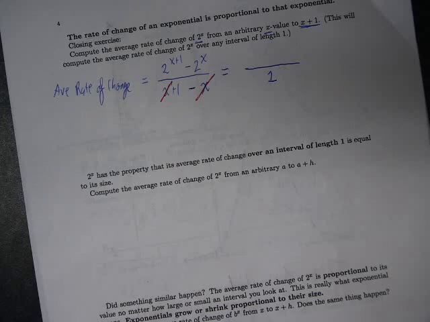It's not like you can say 2 minus 2 is 0, because they're 2's with exponents, so you can't just subtract them. But one thing you can say about 2 to the x plus 1, what do I know about what happens when you see a sum of two things in an exponent?